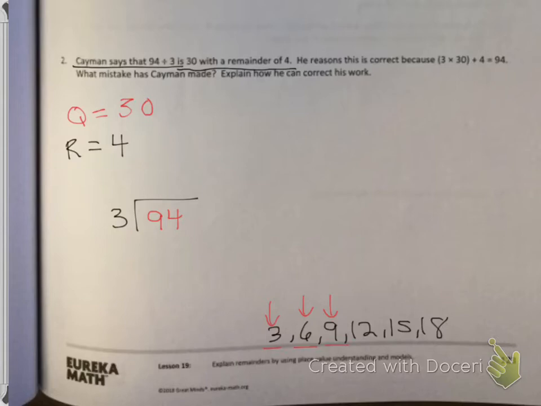1, 2, and 3. So we're going to have 3, and we're going to subtract 9 to get 0. And don't forget to bring down your 4. And, oh yeah, this is the same problem from above. We have to have 3 dots to make a group, so we can at least make one group, to subtract 3. And we'll get a remainder of 1. So Cayman is very wrong.